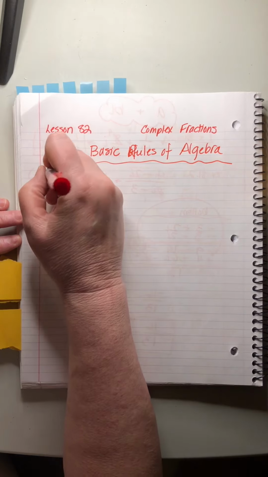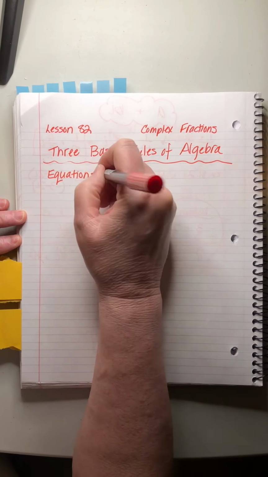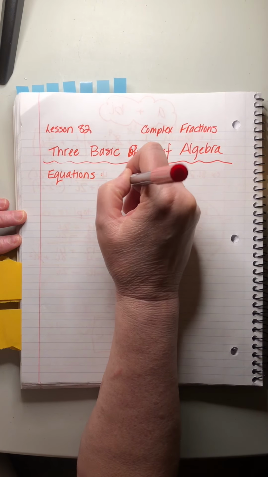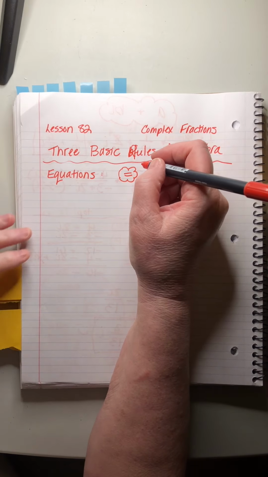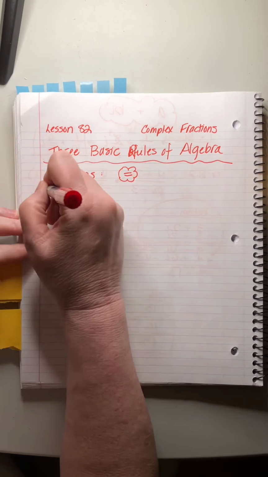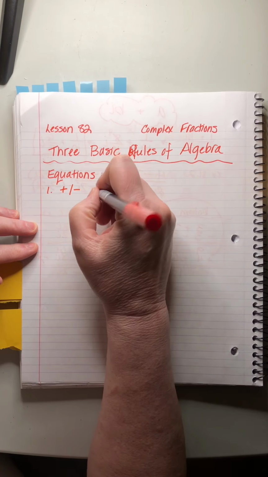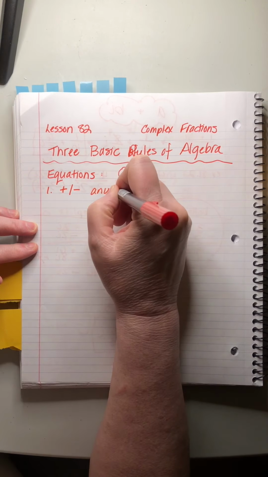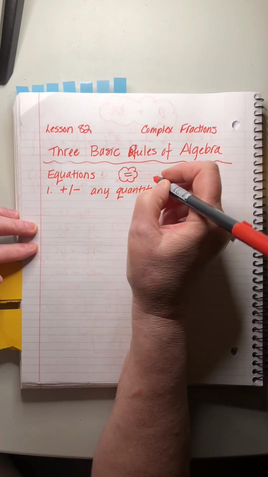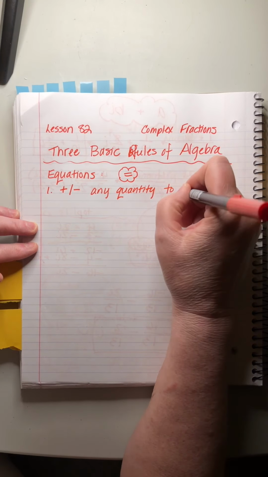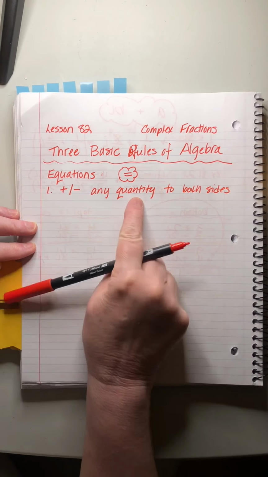Okay, the first two apply to equations. You can always tell when you have an equation because it's got a cute little equal sign in it. What happens with equations is that, first rule, you can add or subtract any quantity to both sides without messing anything up. Obviously, it's the same quantity.